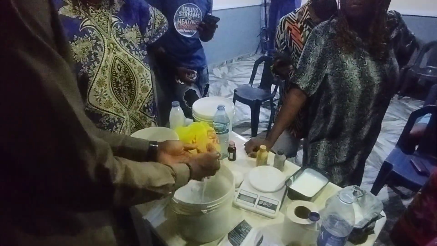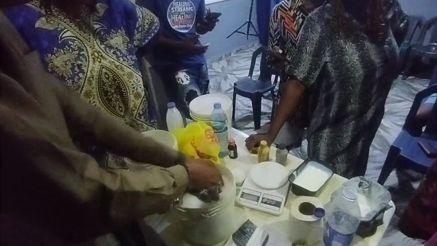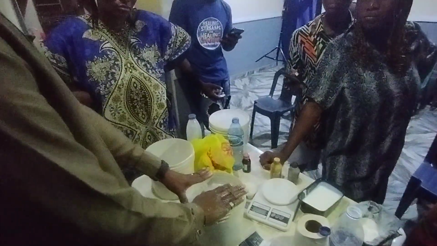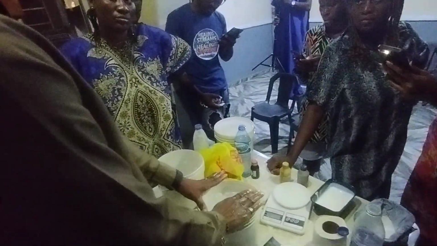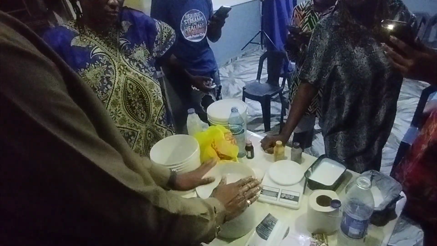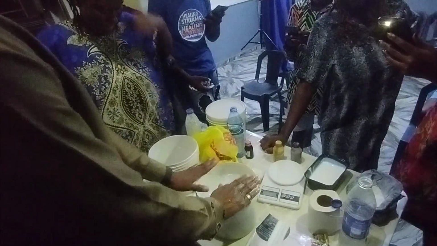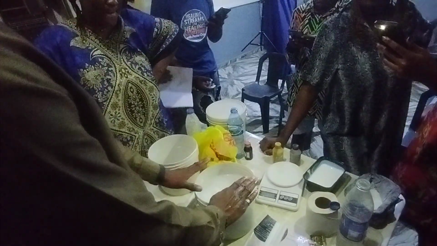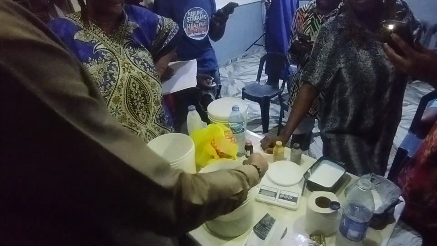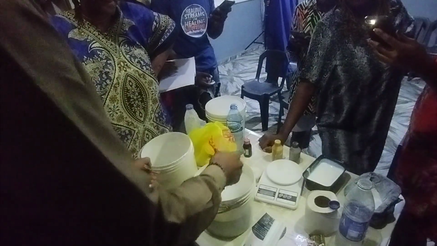Is that a particular liter? Yes, yes. So now, this is 4K. What we are producing now is 4 liters. We have 20-liter buckets and we have 4 liters. So this is 4 liters we're producing now. The quantity I'm using, I already measured before coming, in case this thing is messed up, so we won't have to go back and forth.